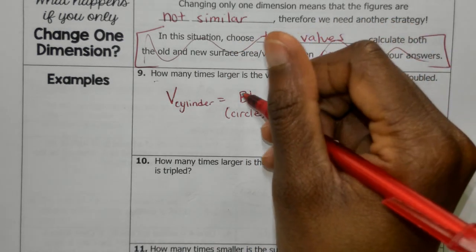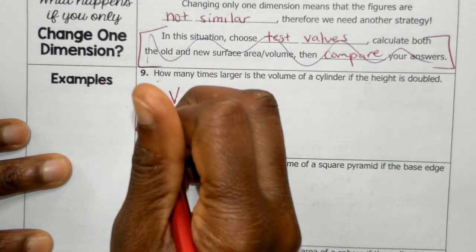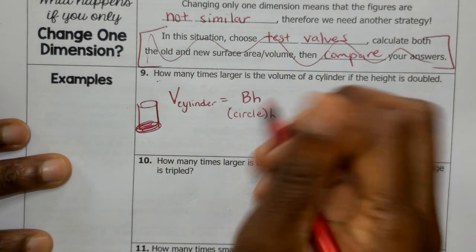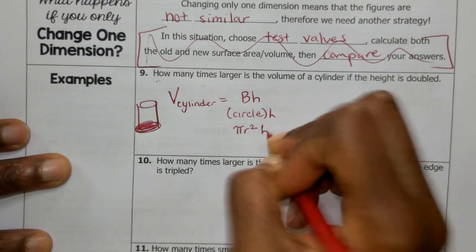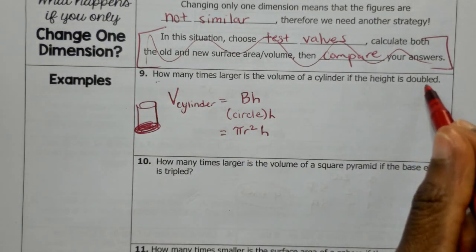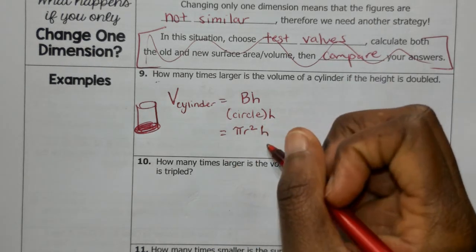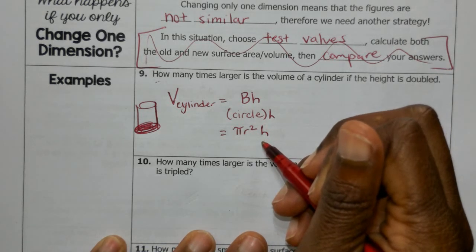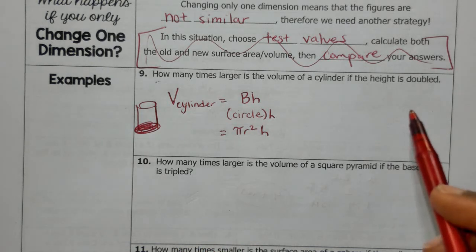So the circle is the base shape on a cylinder, if I redraw it. And then I would be taking that times the height. How much does it take to fill it up? So the area of a circle is pi r squared, that's what the shaded part is, times the height. If we only double the height, we want to know what the effect is on the volume. So the height is just one dimensional. So if we only double one dimension, then the volume should only be doubled.